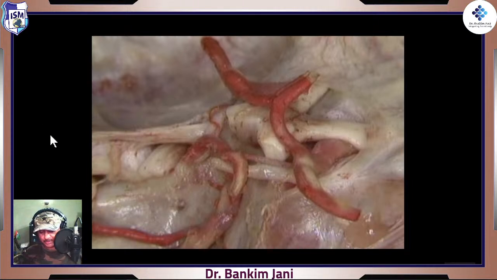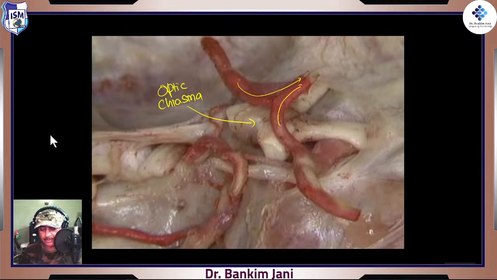Optic chiasma is over here, correct? Optic chiasma, this one. So from both the sides, here and here, these two anterior cerebral artery, right? We'll write C for cerebral.